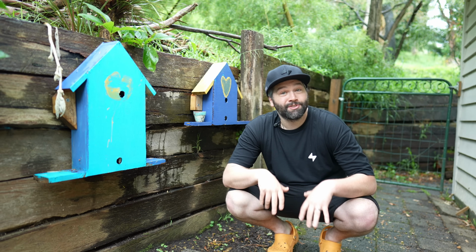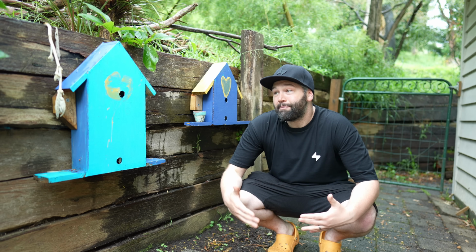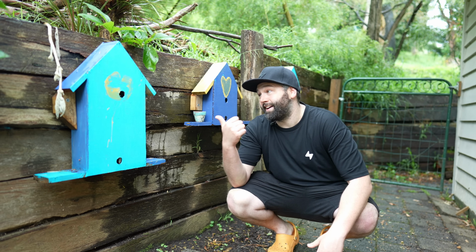I'm going to show you how to use Supabase Queues to batch process large amounts of data. So why might you want to do this? We'll take this birdhouse, for example.